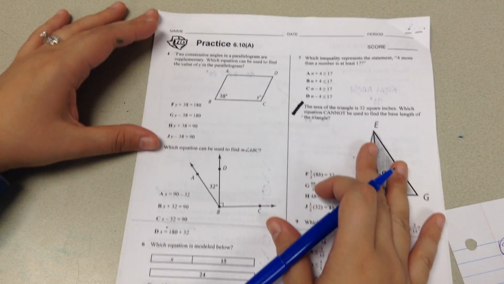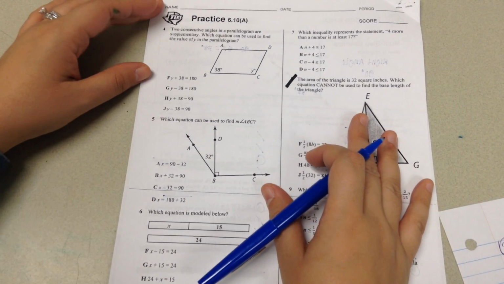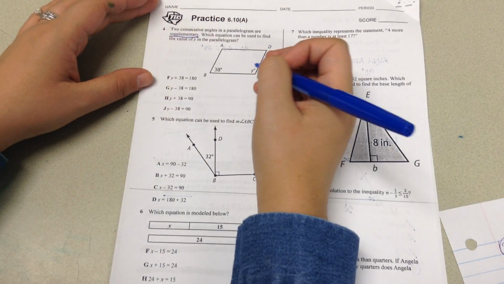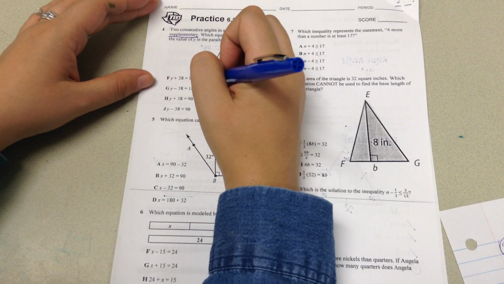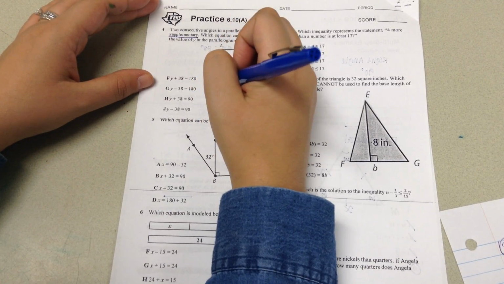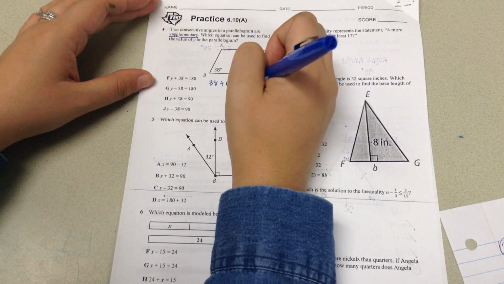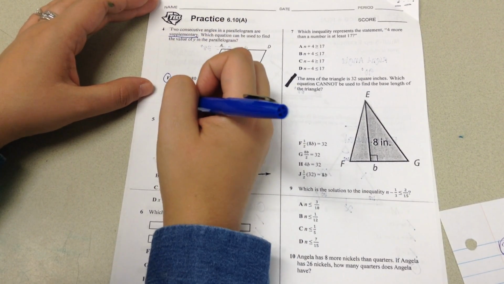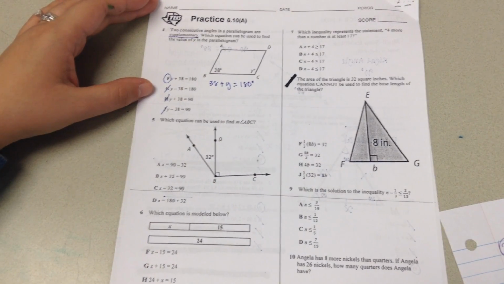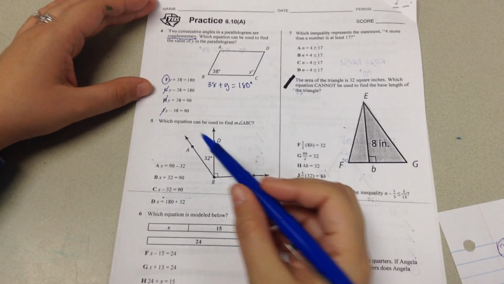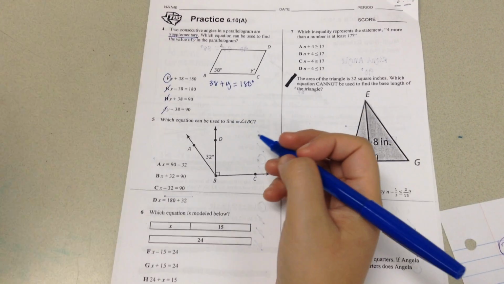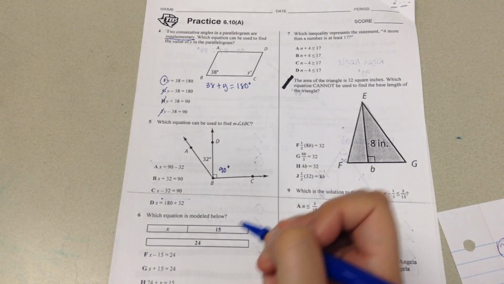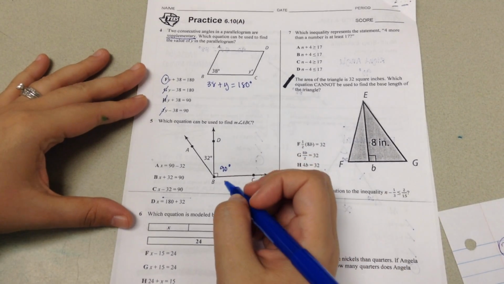Number 4. So if this is supplementary, that means they add up to 180. So 38 plus y has to equal 180 degrees. So F is correct. Now, for this one, we know that this is 90 degrees. Excuse me.